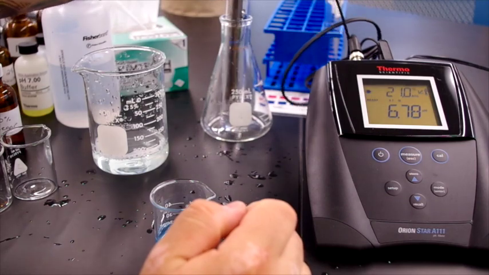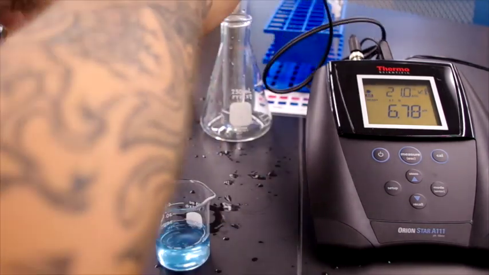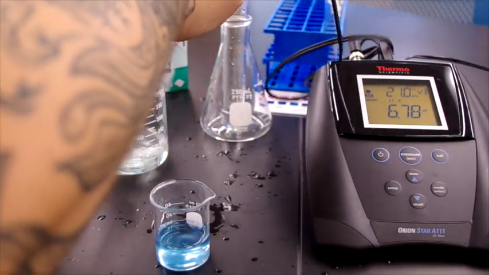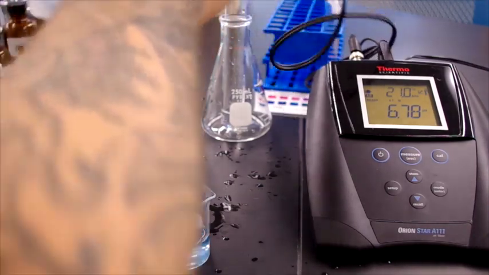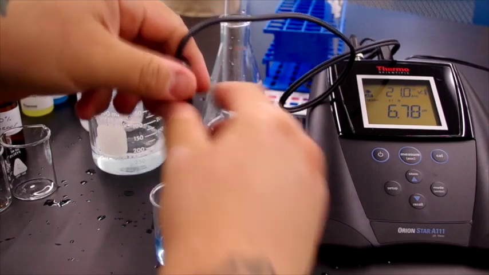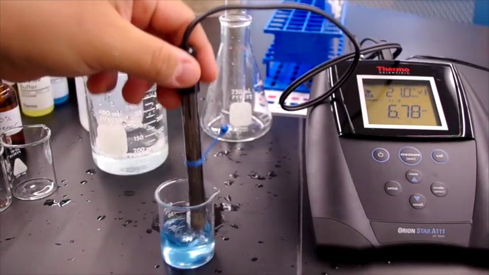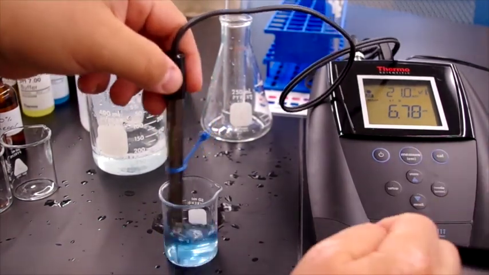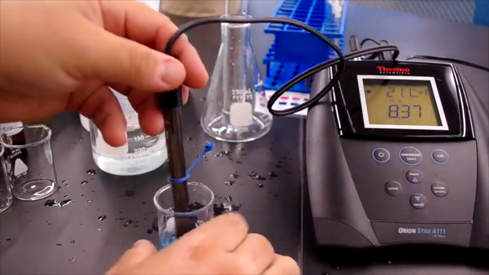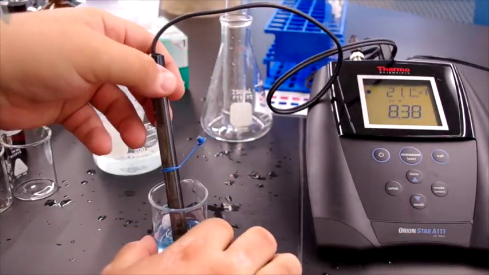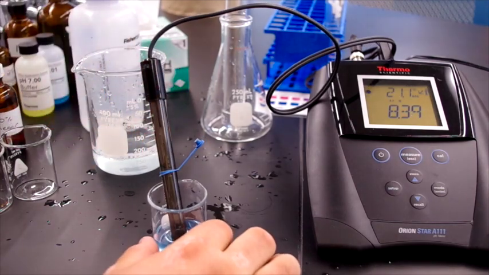Now the Tide, measure, rinse off between each run. Place it in the Tide, stir it around, measure. And we see again, we have a higher pH. This one is reading 8.4.